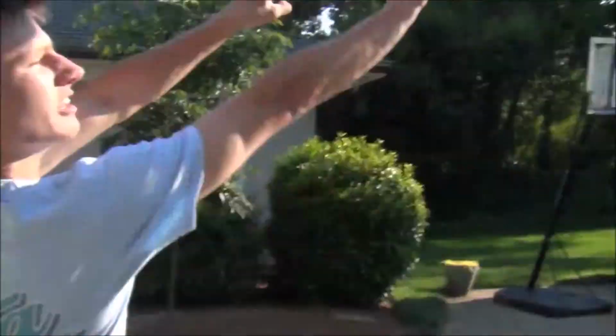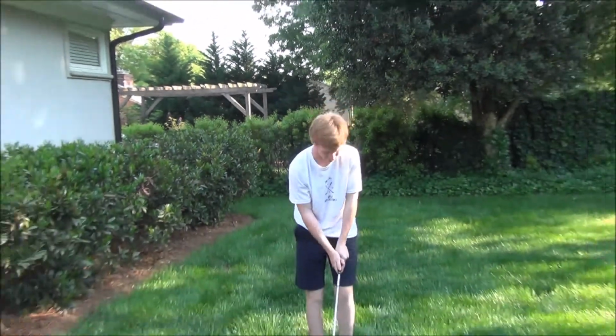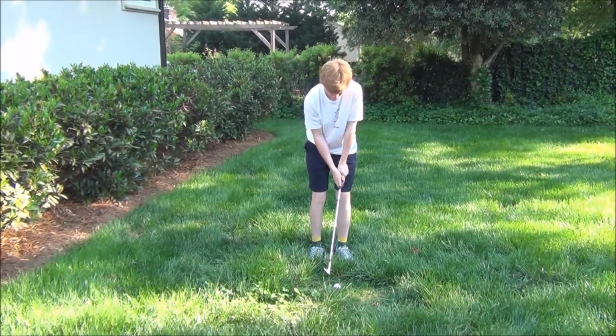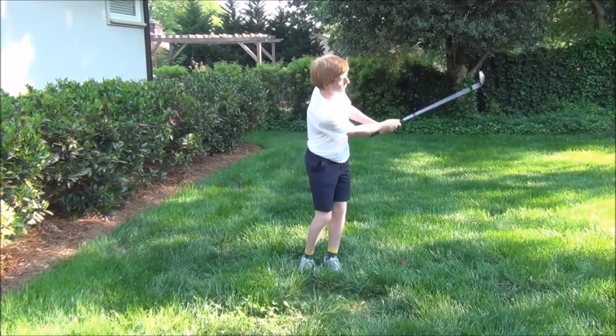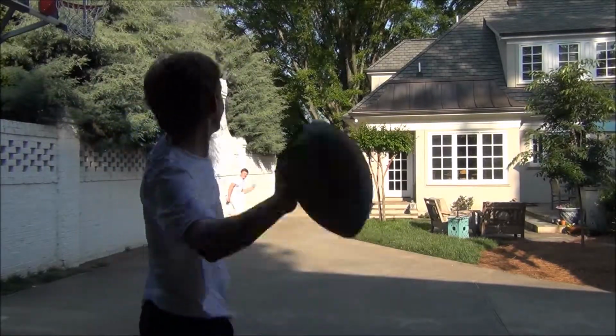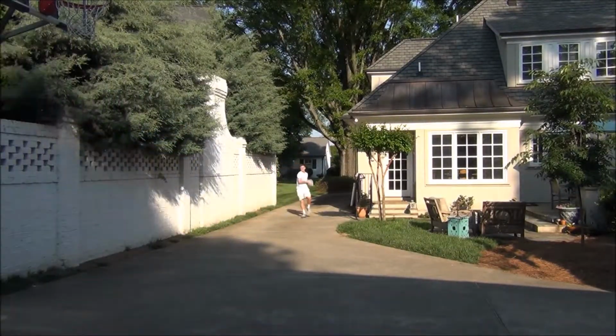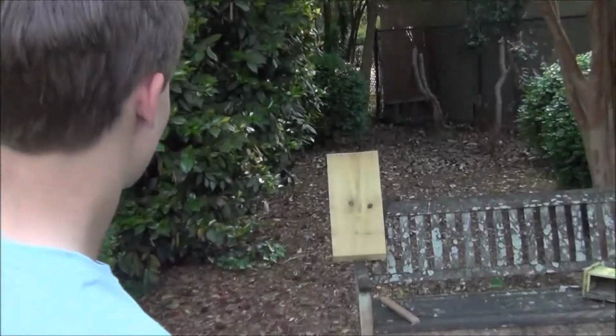Projectile motion can be seen in various situations in everyday life, such as basketball. Golf. Football. Throwing tomatoes. Choking.